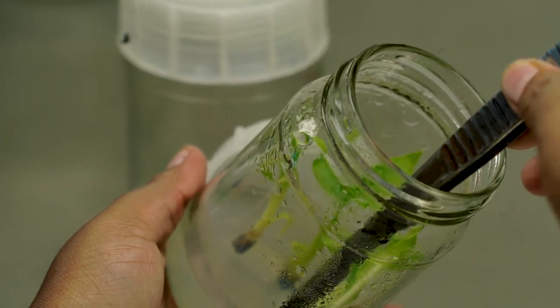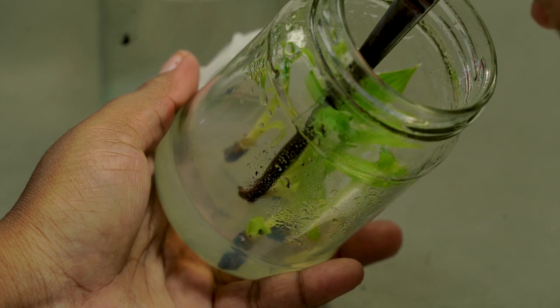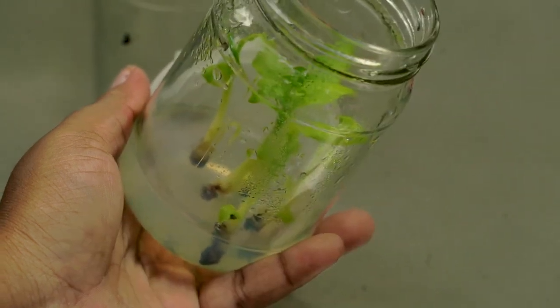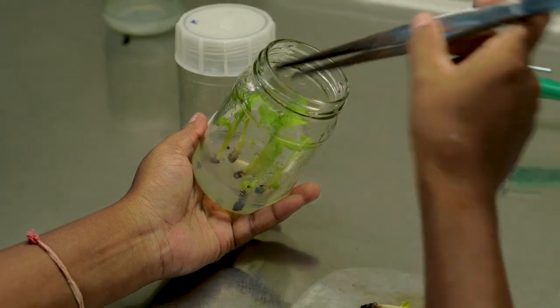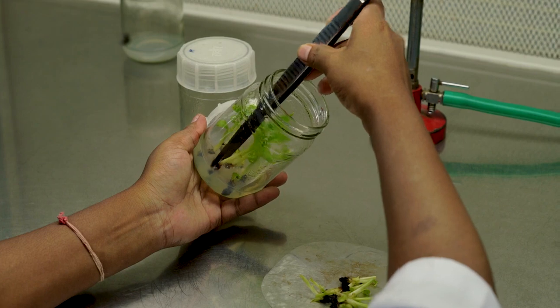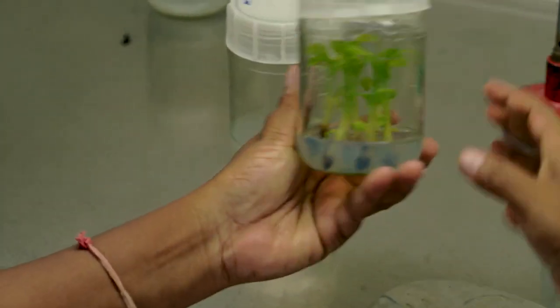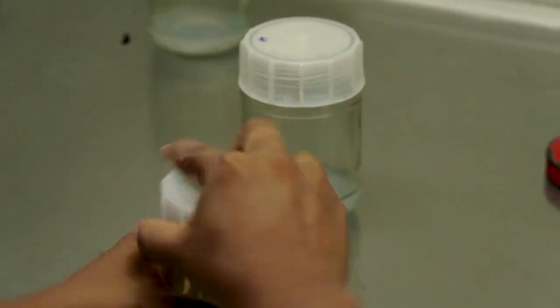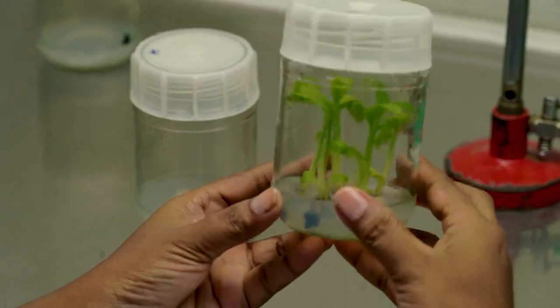As you can see here, micro plants were transferred into rooting media. Rooting media is also very important. It helps in proliferation of the roots, whereas some of the shoots are of smaller size, so these shoots will be transferred into multiplication media for further multiplication.